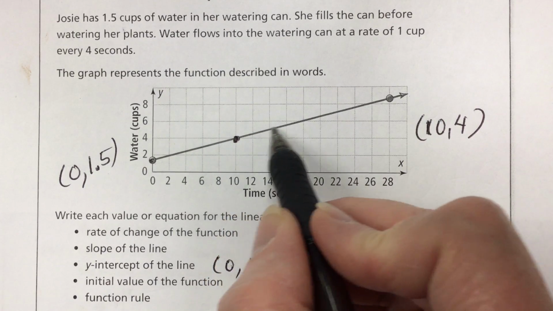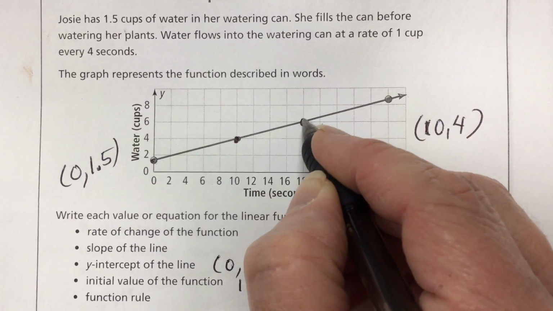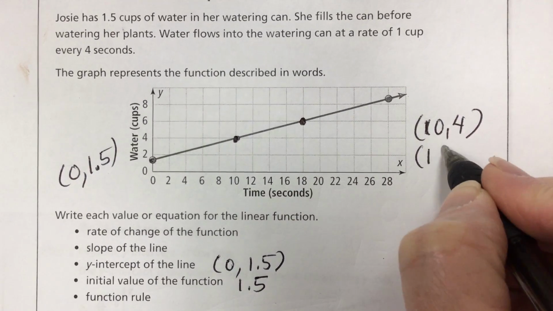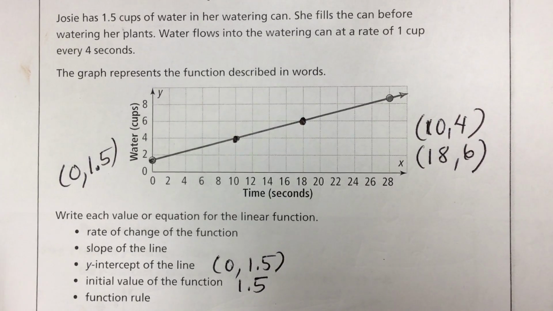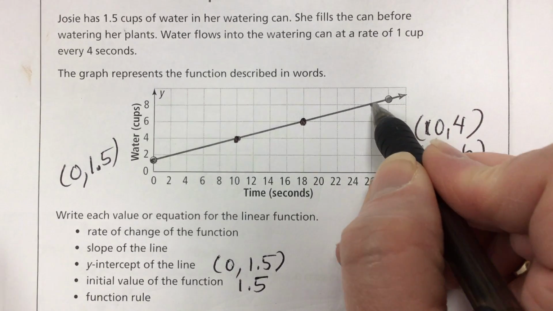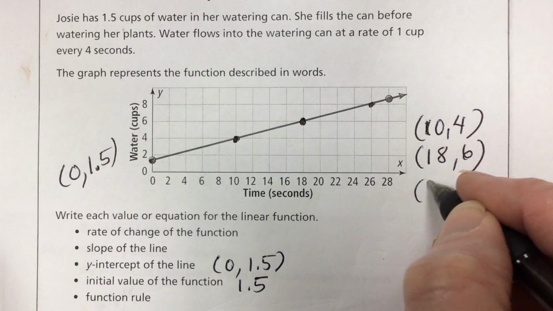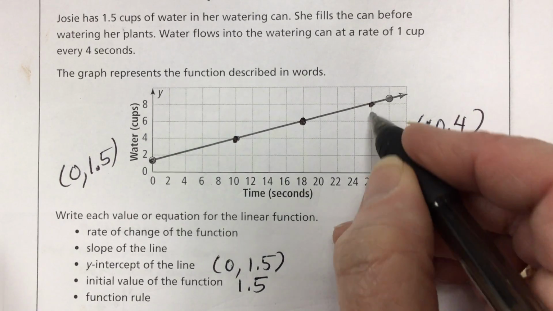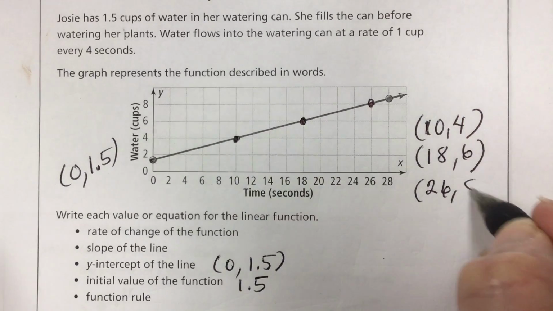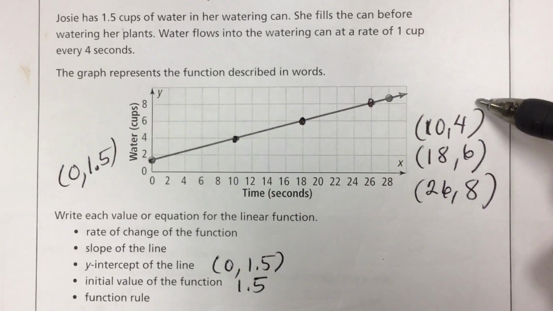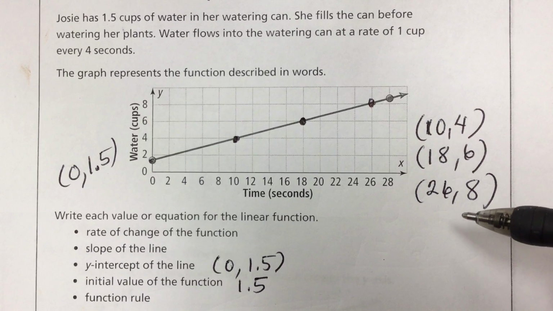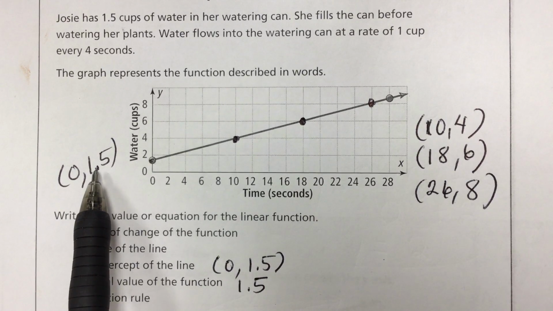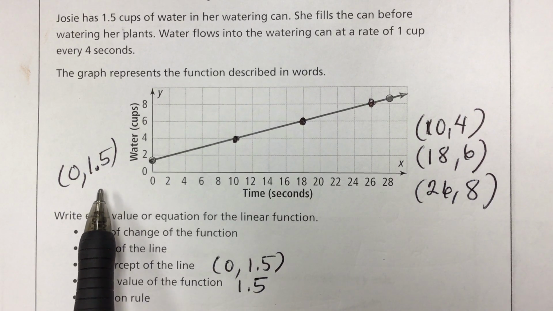Let's see if I can see another perfect point. There's another perfect point. (18, 6). That's another perfect point. Another perfect point would be (26, 8). I'm going to use these points to determine my rise and my run instead of using the ones with decimals. That's harder to determine the slope.